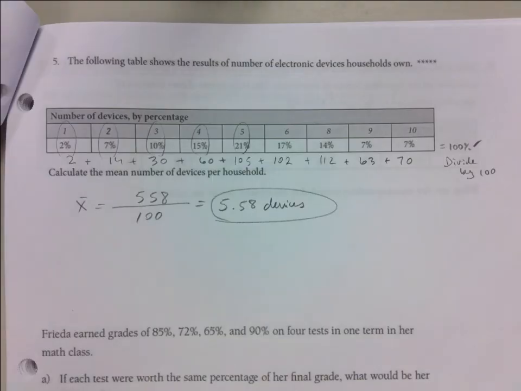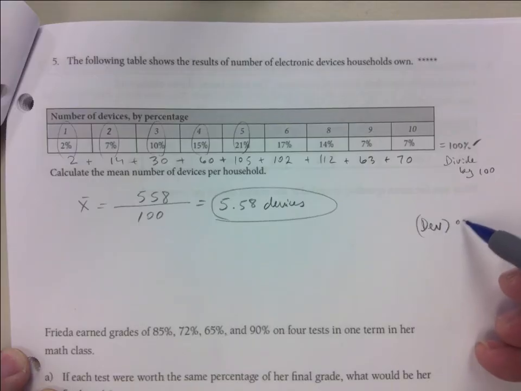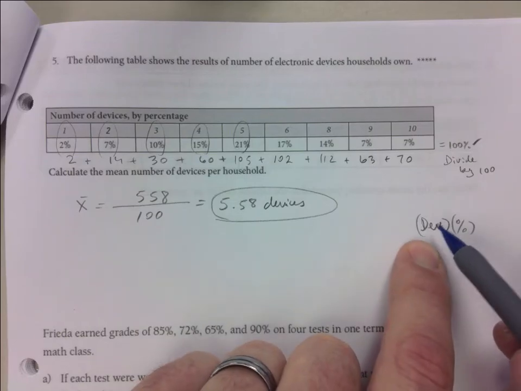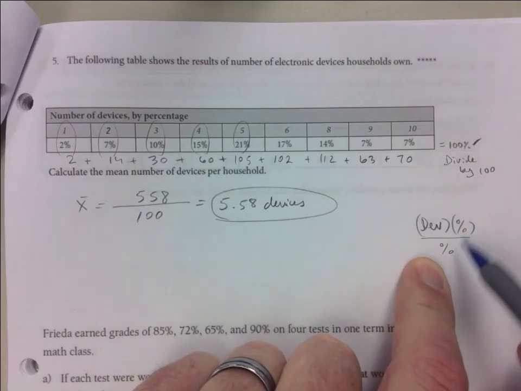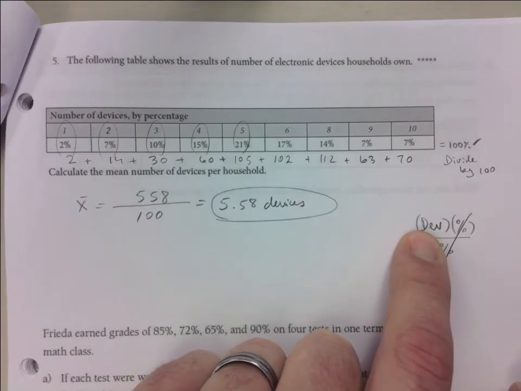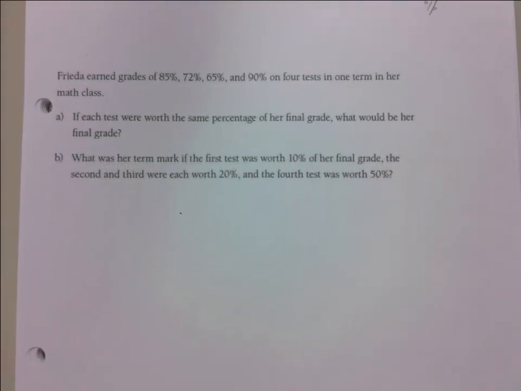Okay? There we go. Let's say you missed it. If you just went devices times households, which is percentage, which one do we want to keep? We want to keep devices. So technically, you need to divide by percentage to keep devices, right? So it still works here.